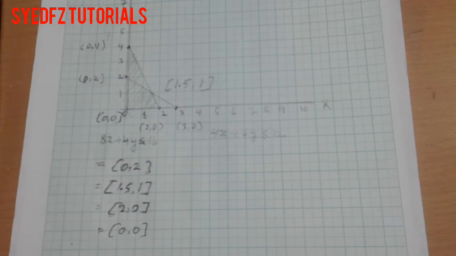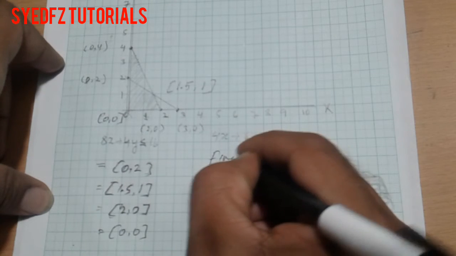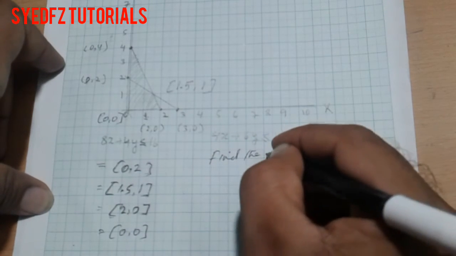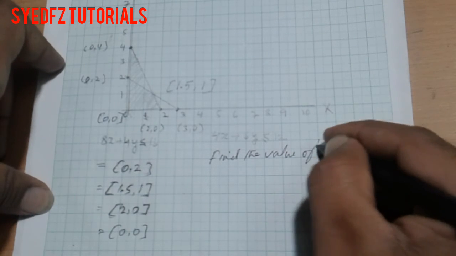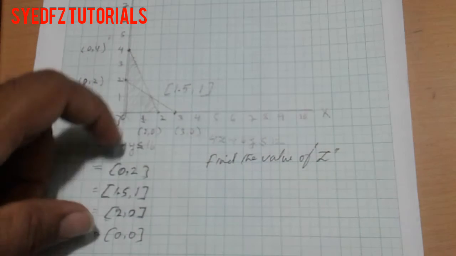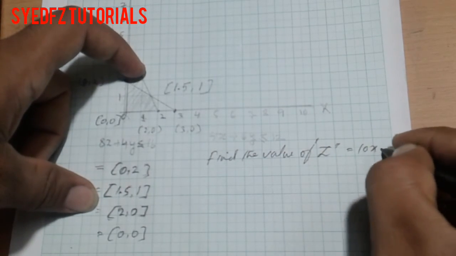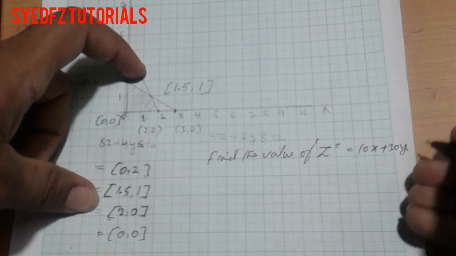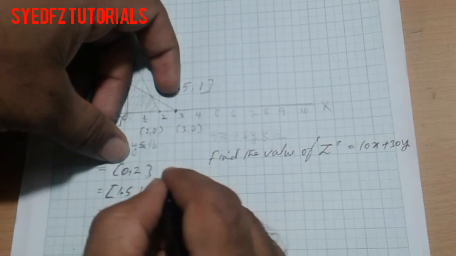Now we have to find the value of z. How can we find the value of z? The objective function is 10x plus 30y. So substitute these points.